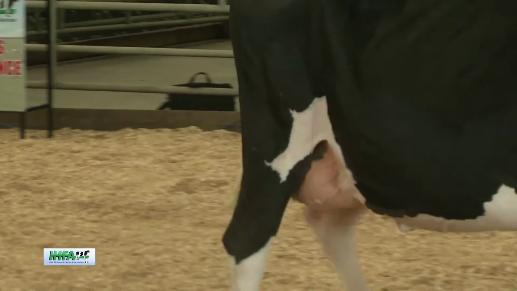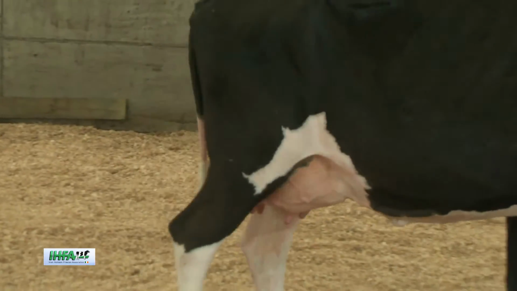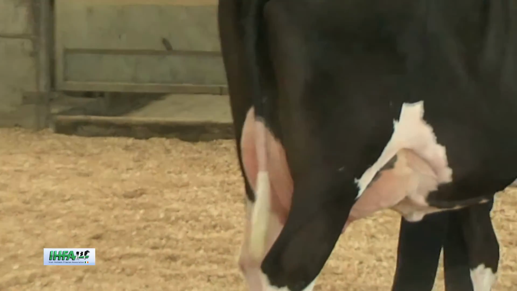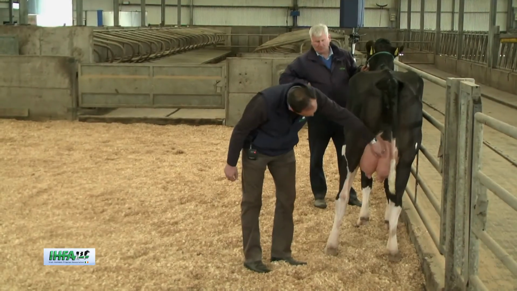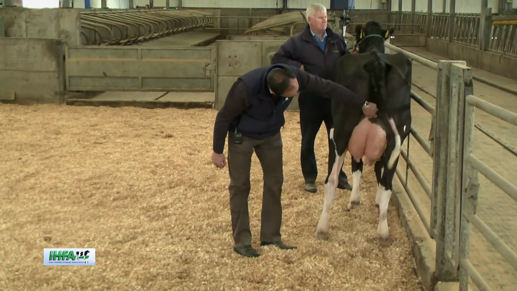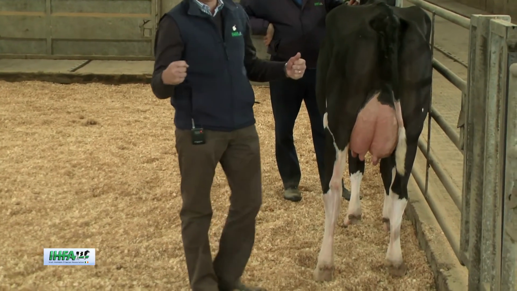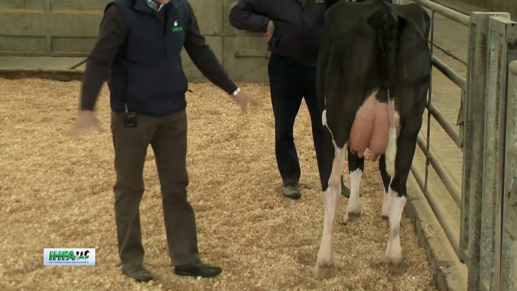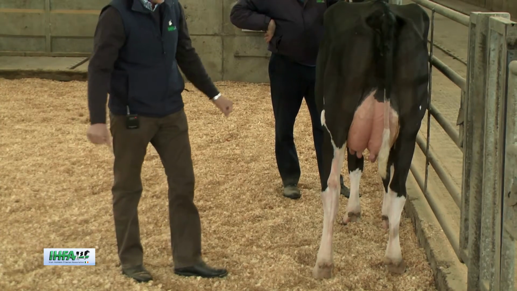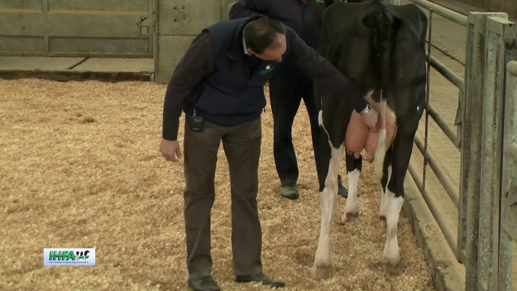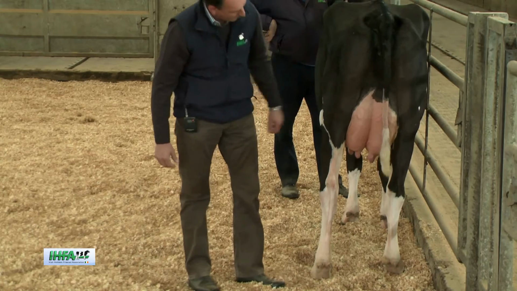One of the most important traits of the udder is the centre ligament. It's the definition of the crease right up between the quarters, and that is like an elastic band. When the elastic band breaks, everything goes down and everything goes out. So it's most important that the ligament in a young animal is strong to keep the udder up there.